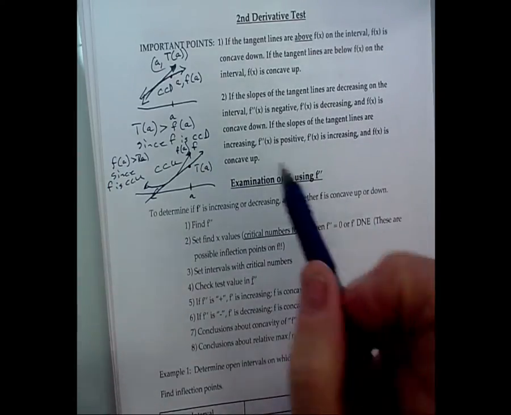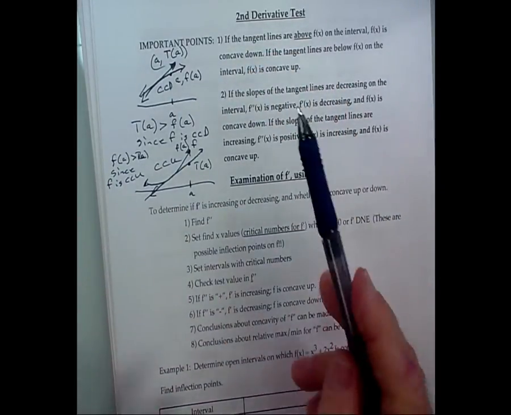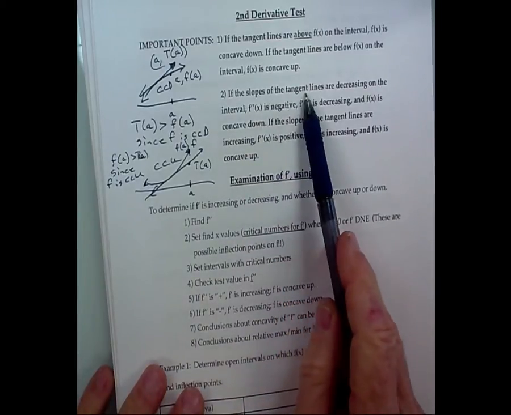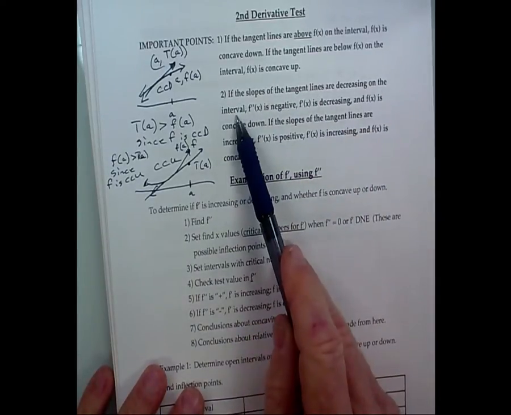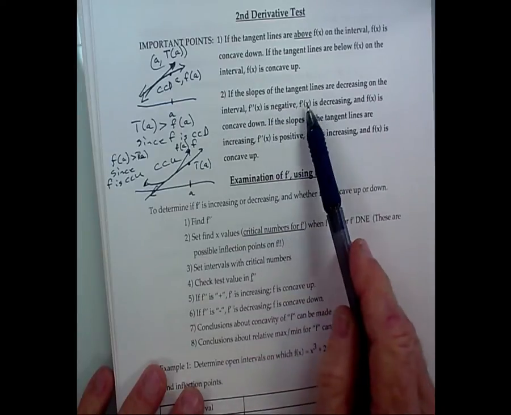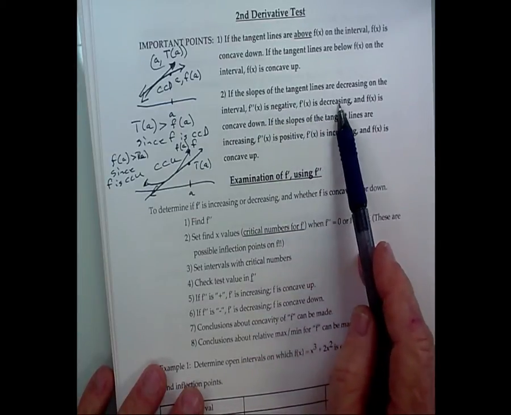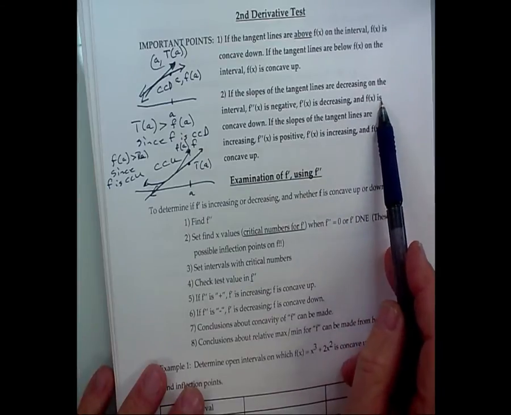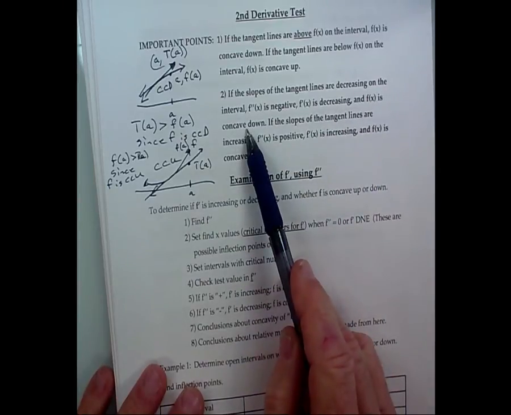Number 2. So this all deals with number 1. Number 2, if the slopes of the tangent lines are decreasing on the interval, the second derivative is negative. If the first derivative is decreasing, f of x is concave down.